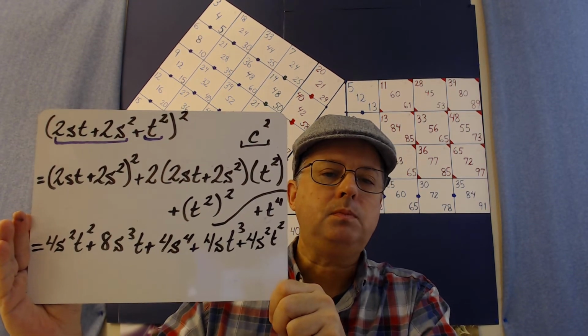Okay. And so now let's again write this in descending order and try to fit it all together on one line here. So we want the 4s to the fourth, and then the s to the third term, that's 8s to the third t, and then the s squared term.